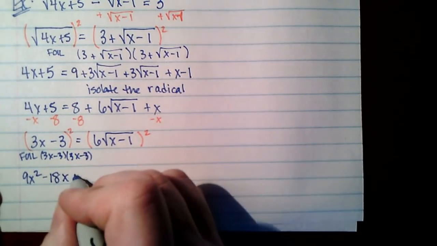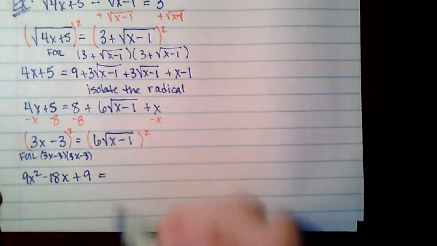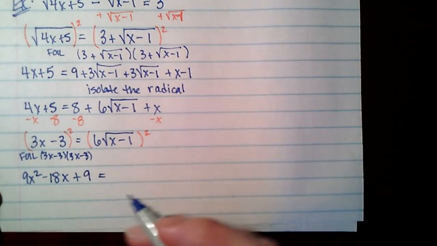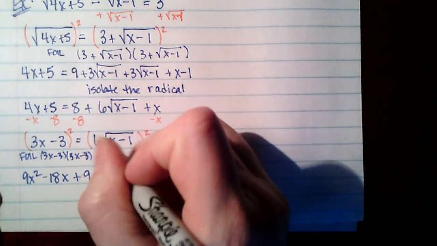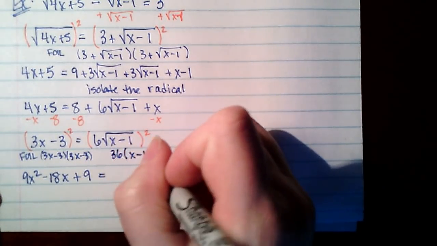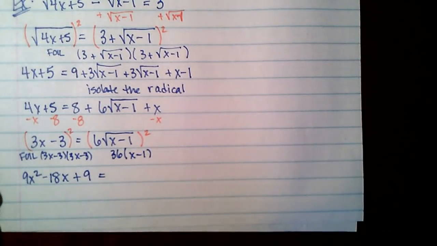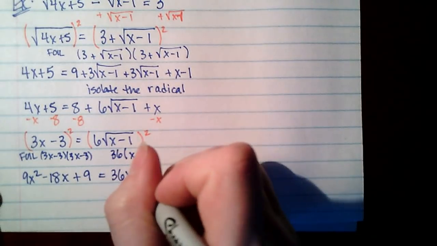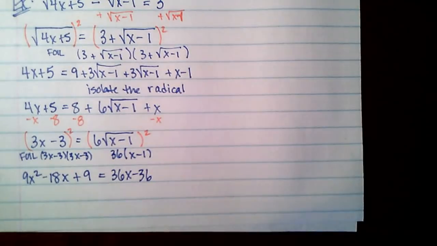And then negative 3 times negative 3, positive 9. And then remember, when we square with a number out front, I am going to square the number, so 36, change the radical into parentheses, x minus 1. Then I can distribute and get 36x minus 36.